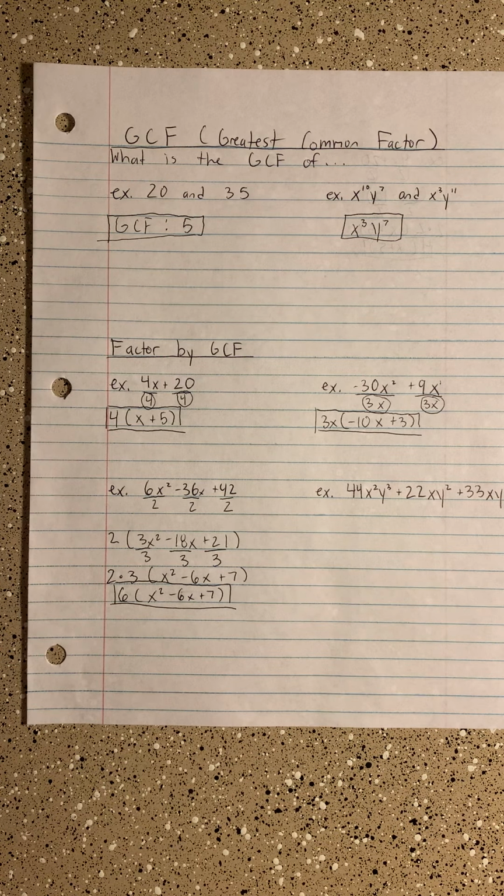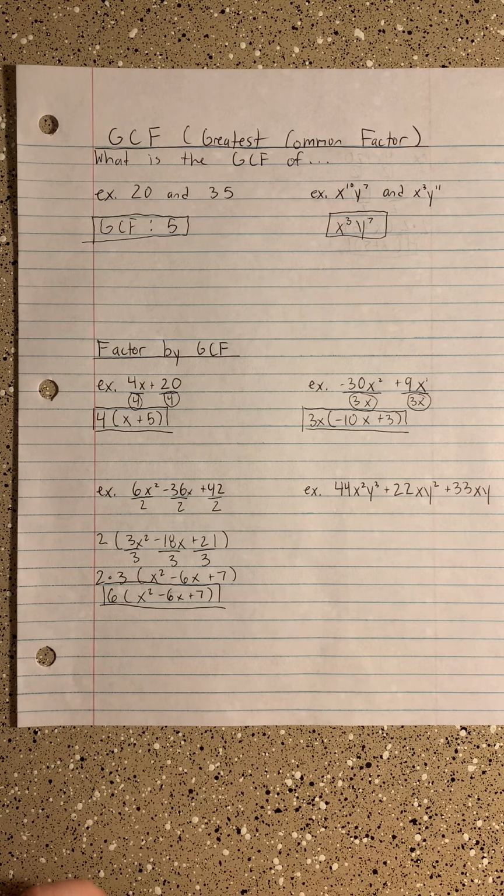So if we look at this last example now, we've got 44x squared y to the third plus 22xy squared plus 33xy. So what you want to do is break this up into the three different parts. We've got the numbers, you've got your coefficients, you've got your x's, and then you have your y's. And you want to find specifically the GCF of each of those different parts. So if we start by looking at the coefficients, all three of these coefficients have one specific number that can go into them, and that's 11.